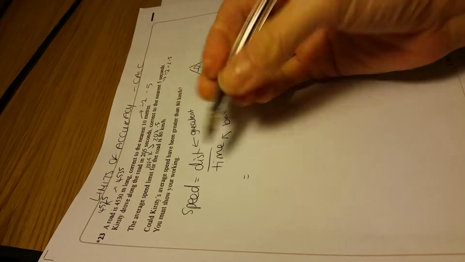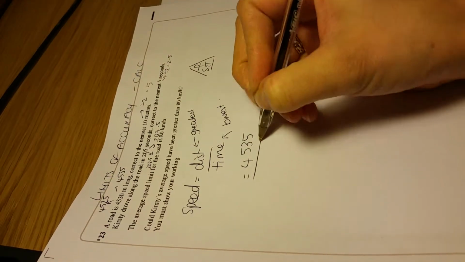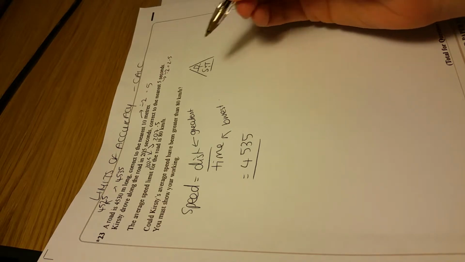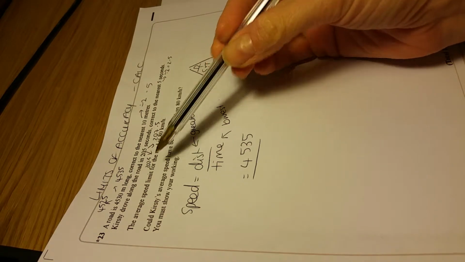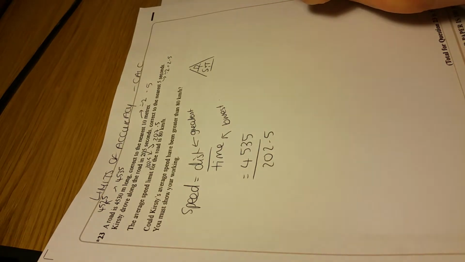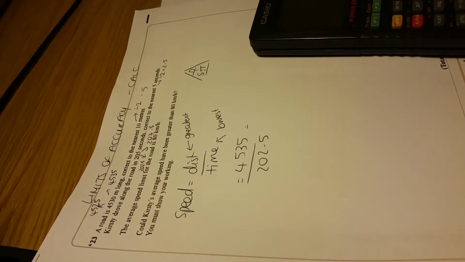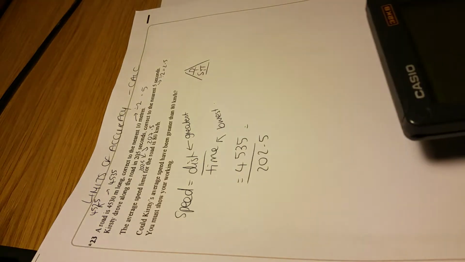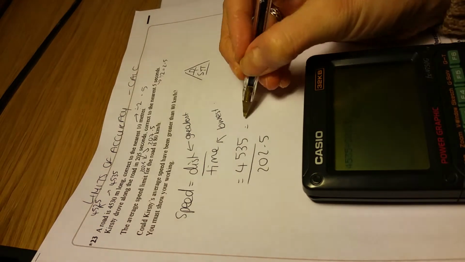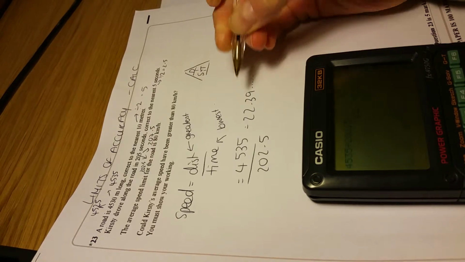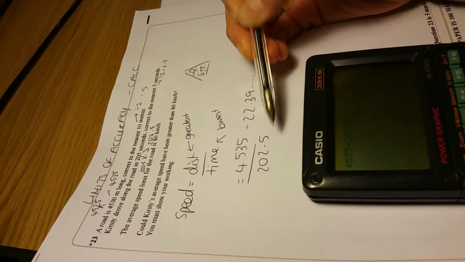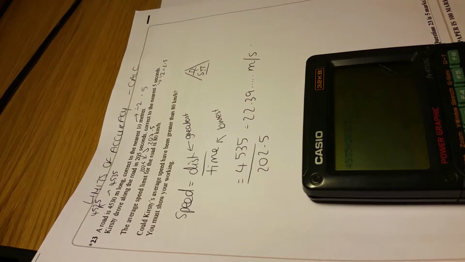So the greatest distance is 4,535 metres, and the lowest time is 202.5 seconds. So when you do this divide, you put in 4535 divided by 202.5. A note about calculators, I've had this one since I was at college, so it's a good investment. That gives 22.39. Now this is metres per second, and that's very important because a lot of people go, oh, that's loads lower than 80. So that's metres per second.